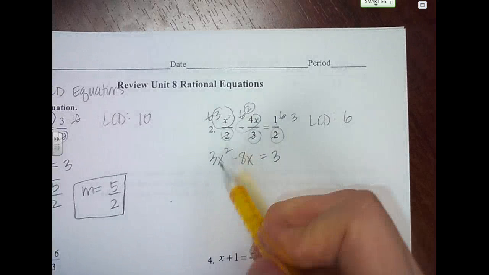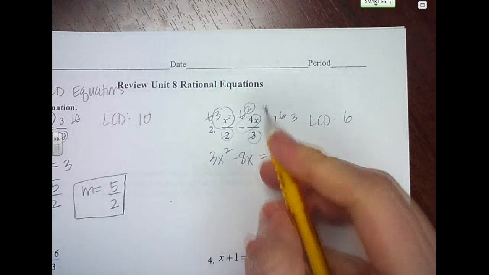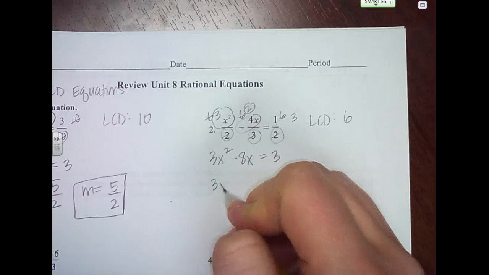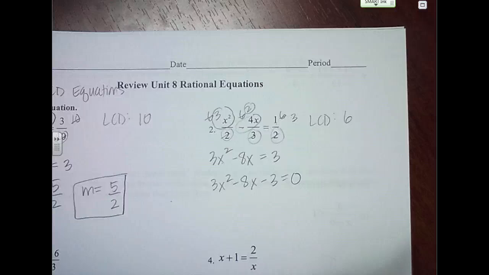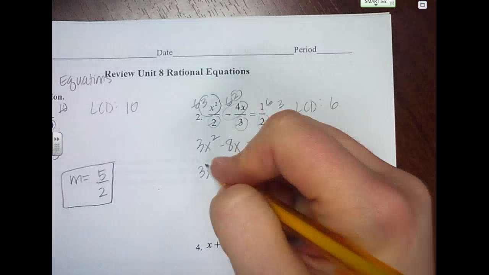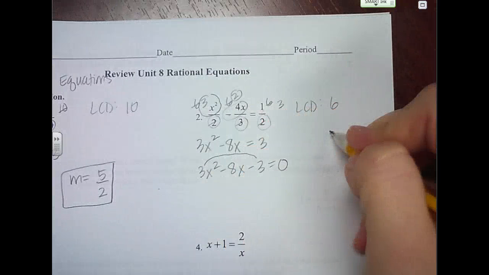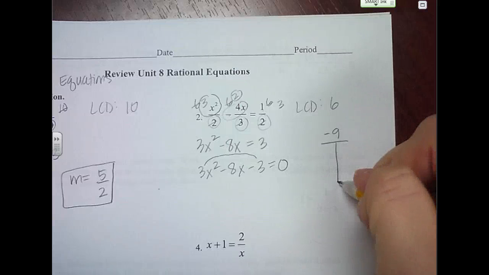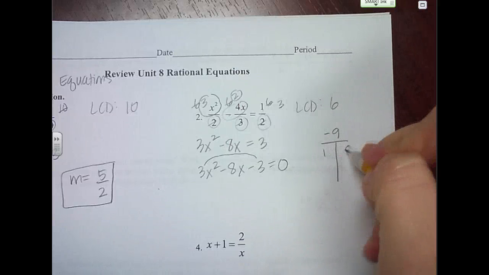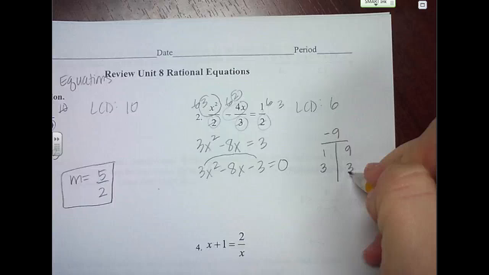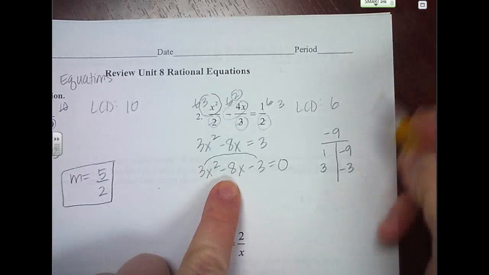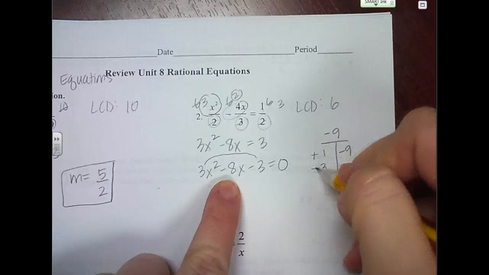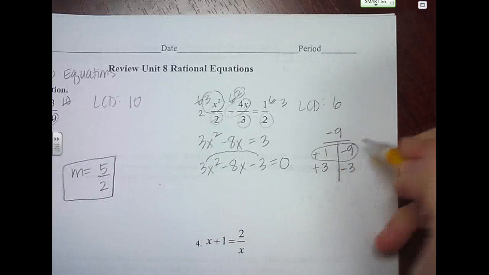Now, if you have an x squared in your equation, move everything to one side. So I'm going to subtract the 3 over to make this equal 0. So we have to factor here. So 3 times negative 3 is negative 9. List your factors. 1 and 9, 3 and 3. The 8 is negative, so the right side's negative. And we're multiplying to get a negative, so these are positive. So we need this positive 1 and negative 9.